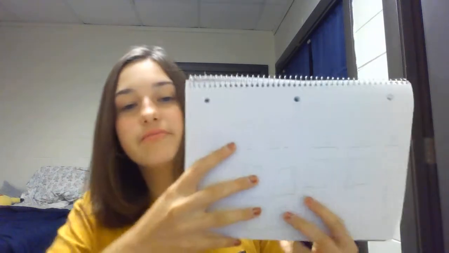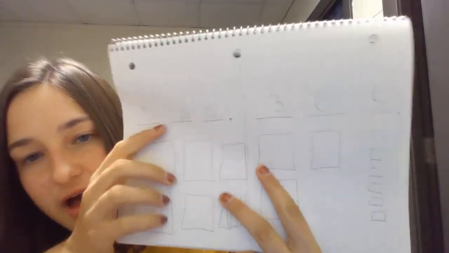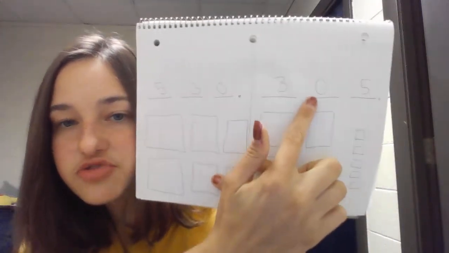The next thing I will do is I will show them the importance of having the correct number in the correct position, and how the same number can mean very different things when it's in a very different place value position. So here I have 530 and 305.